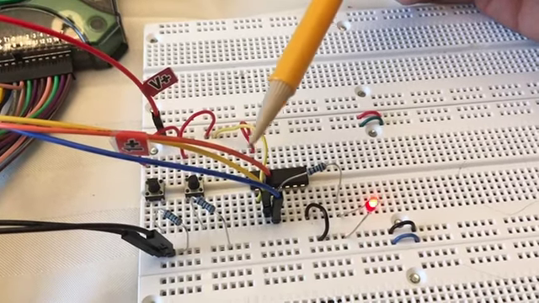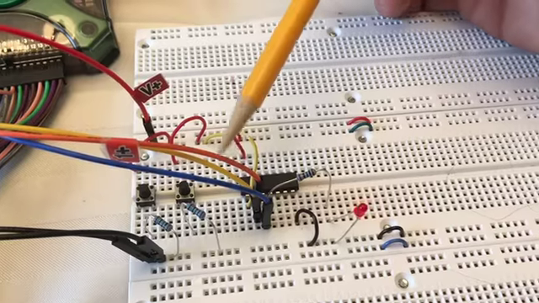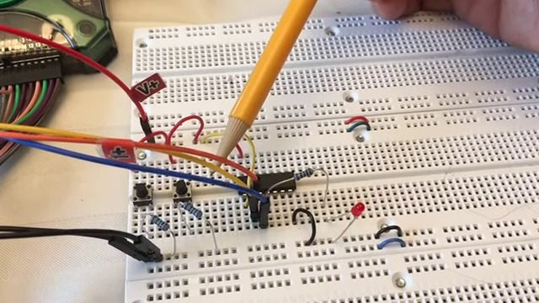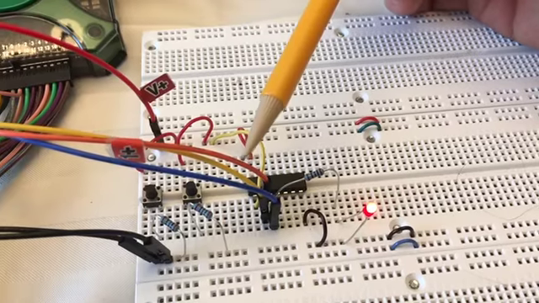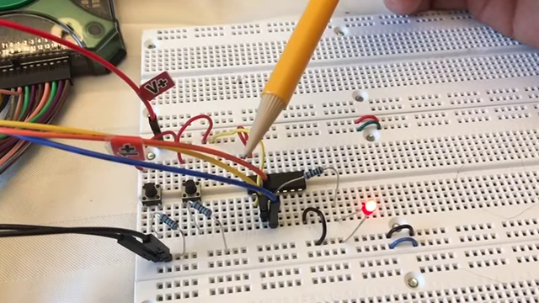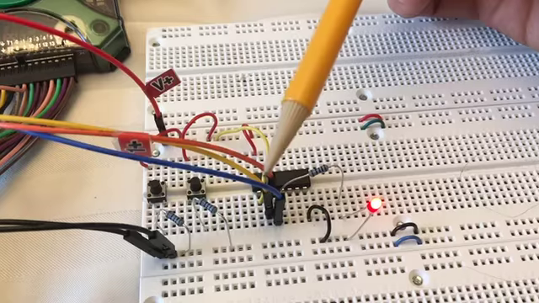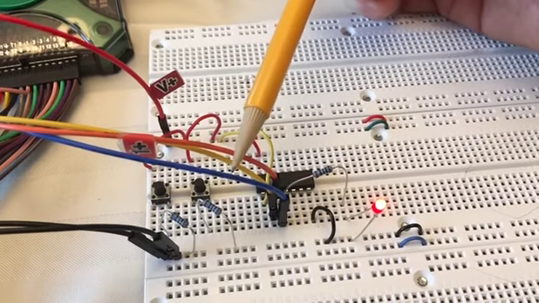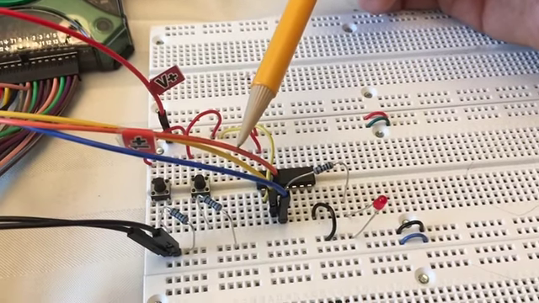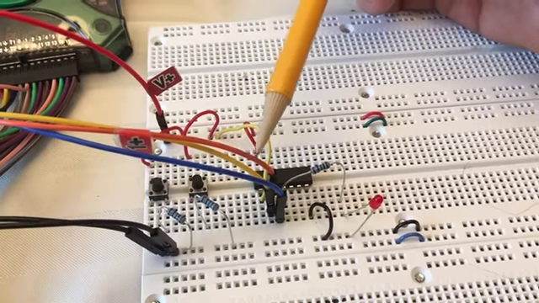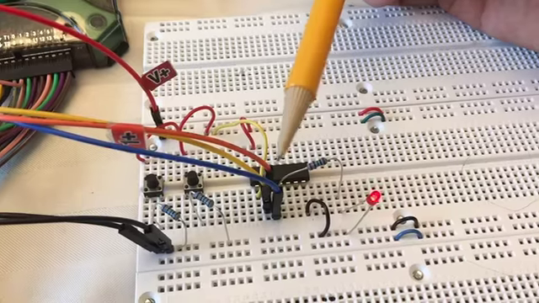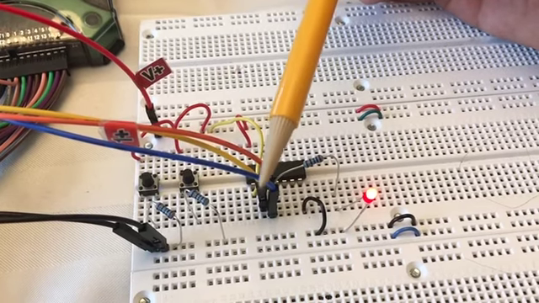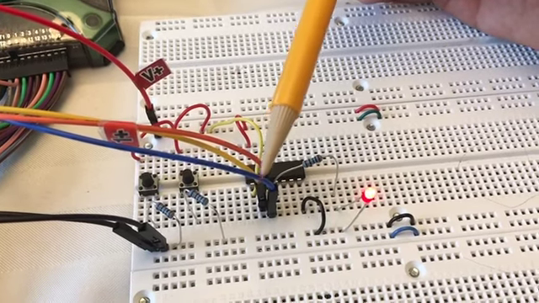Then in yellow, I have signal generator number 1. And then orange is channel 1 of the oscilloscope, and blue is channel 2 of the oscilloscope. So yellow and orange are both going into pin 2 of the CMOS NAND gate, and blue is going into pin 3.